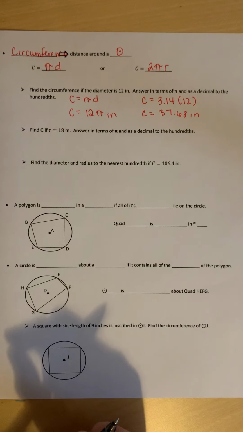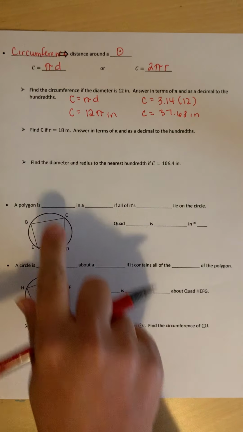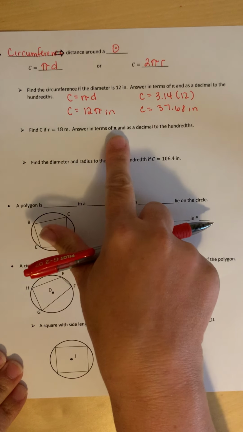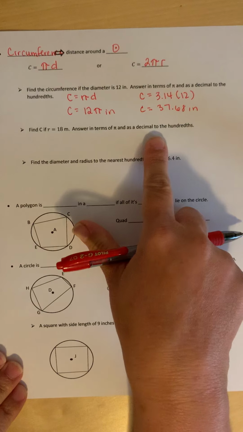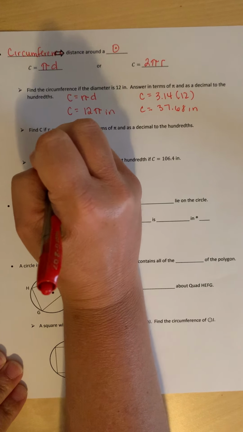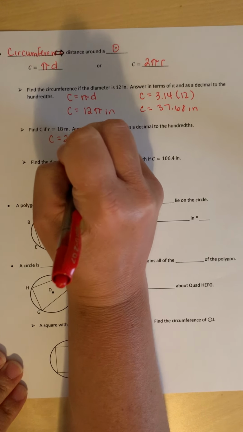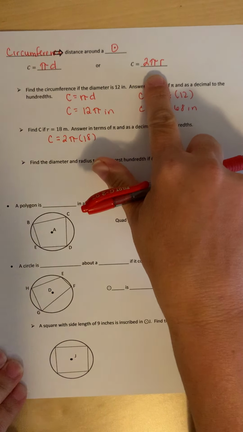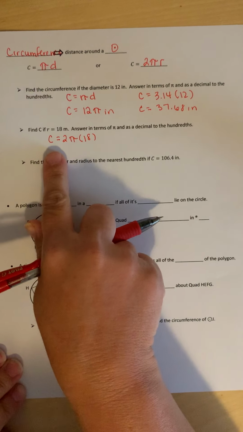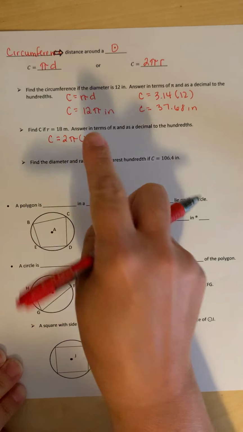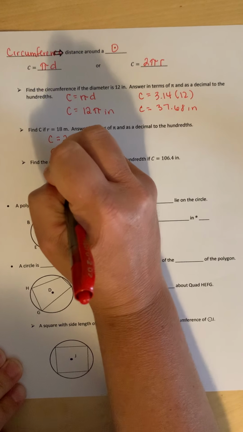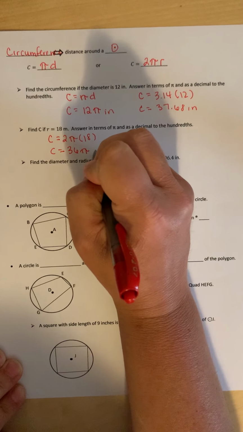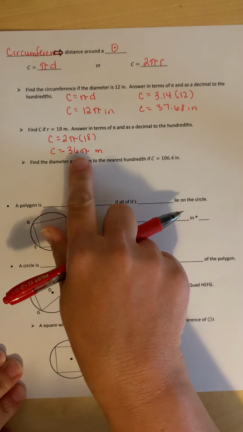We are going to find C, which is your circumference, if r equals 18 meters. Answers in terms of pi and as a decimal form. C equals 2 pi times 18, and I'm using this formula this time because I have the radius, so I'm using 2 pi r. 2 times pi times 18, in terms of pi, you would just have 36 pi, and we are in meters, and that would be in terms of pi.